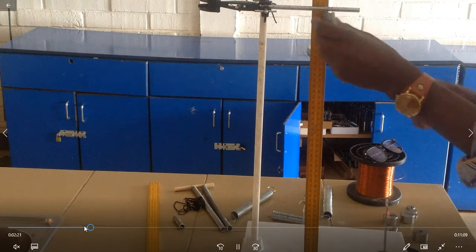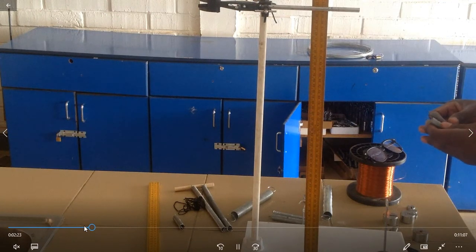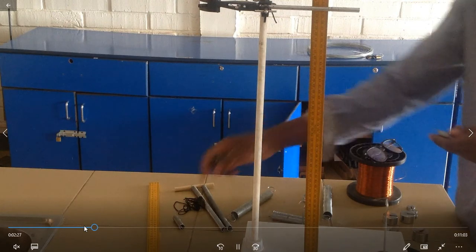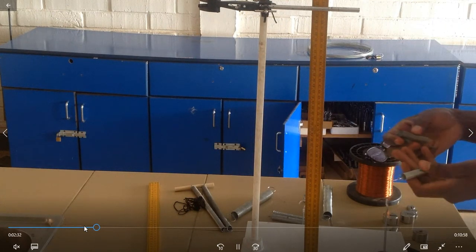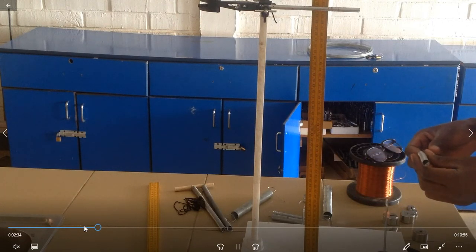I got two other identical springs, and I checked and noticed that the length is the same. You can see me checking to find out that the lengths are the same.